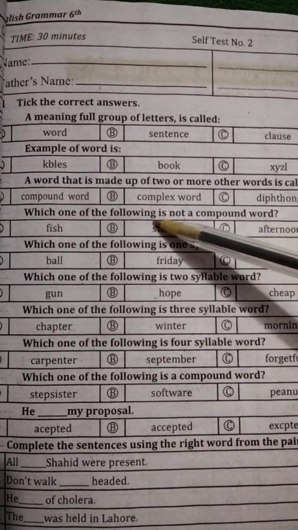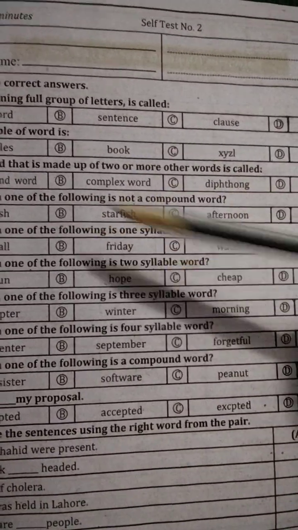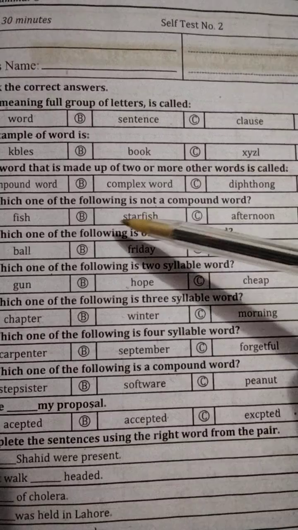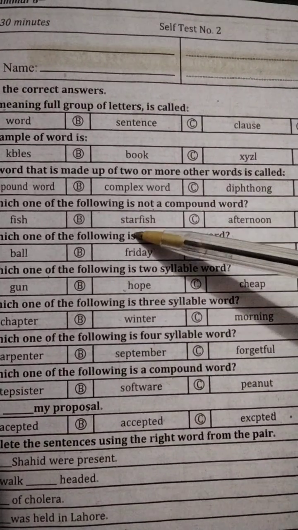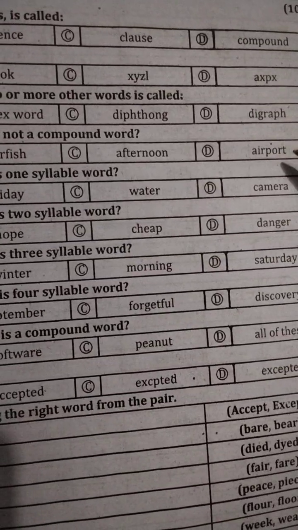Which one of the following is not a compound word? Fish, starfish, afternoon, airport. Fish. Others are compound words. Star, fish: compound word. Afternoon: compound word. Airport: compound word.